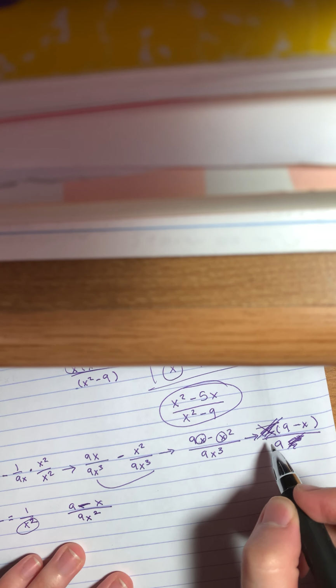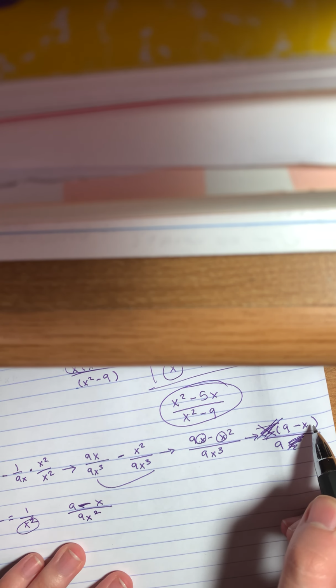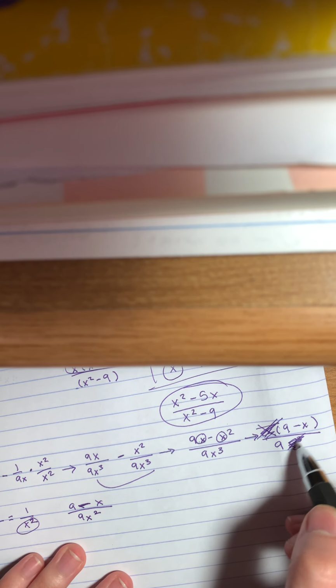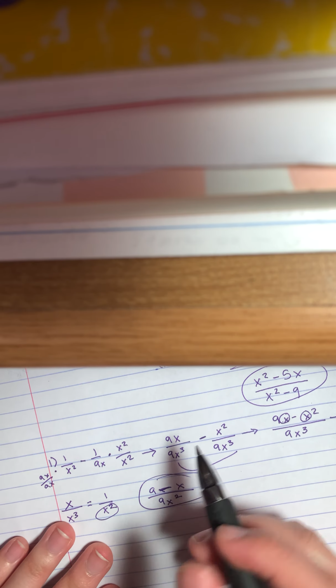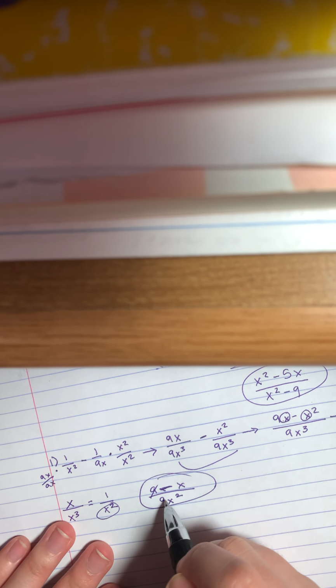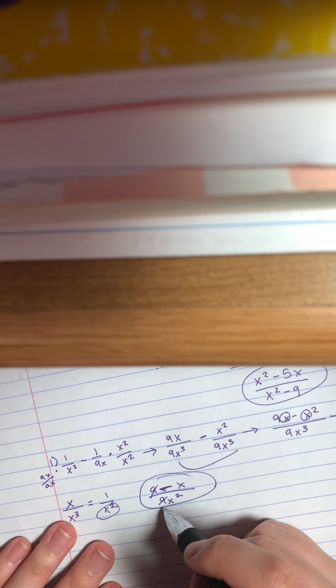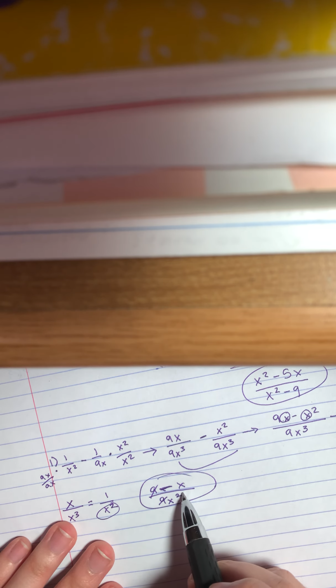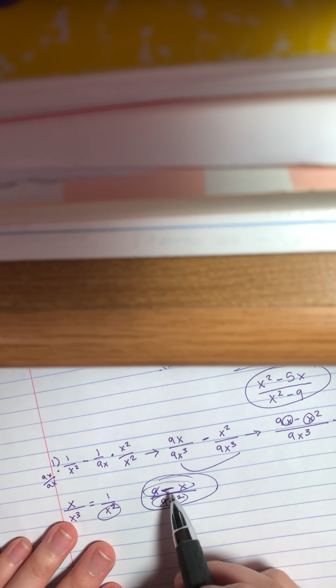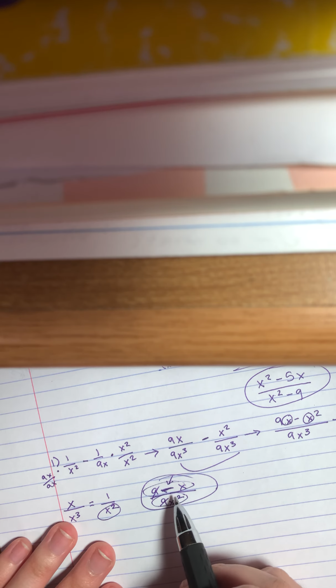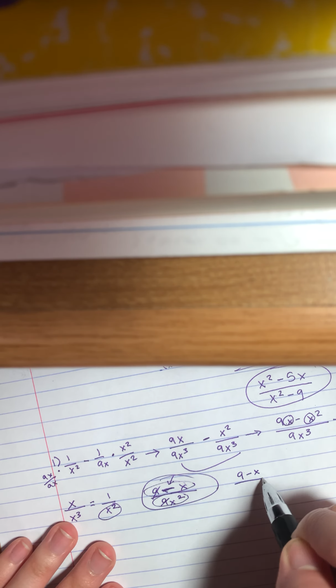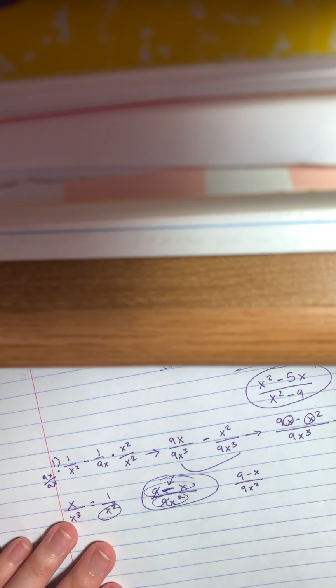So what we did here was factoring out the x in the numerator, and then we can simplify the x in the denominator. And that's it. We cannot simplify anything more. Remember, do not simplify this part, because you can only simplify the numerator and denominator when it is multiplying. But over here, it's only subtracting. So it will just be 9 minus x over 9x squared.